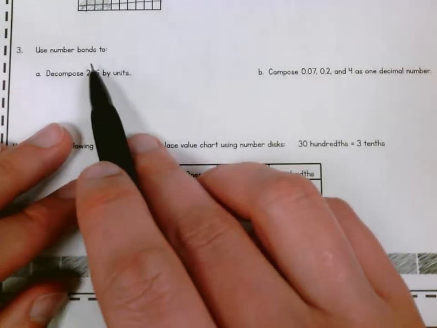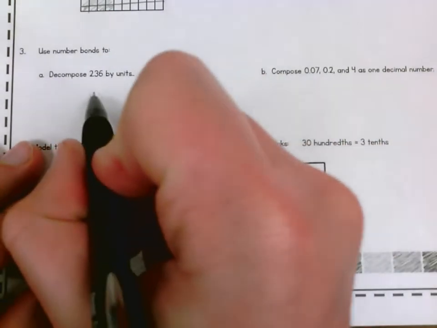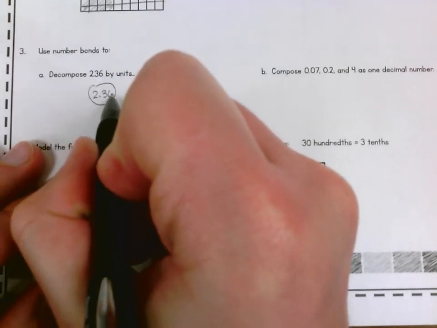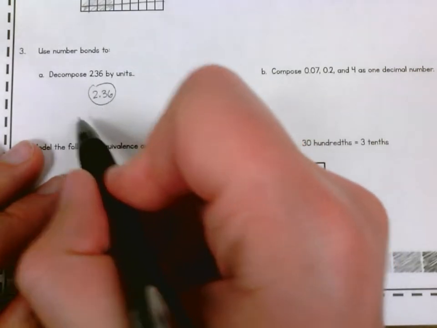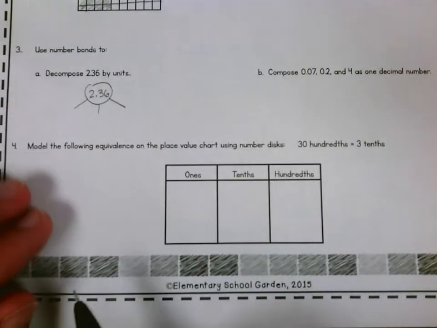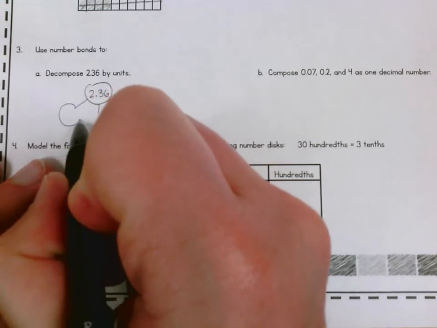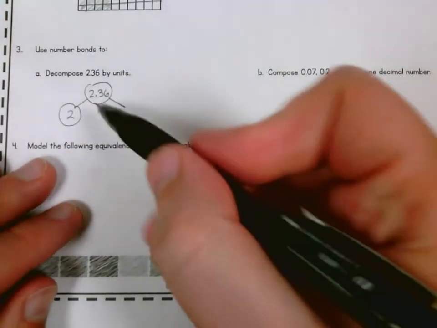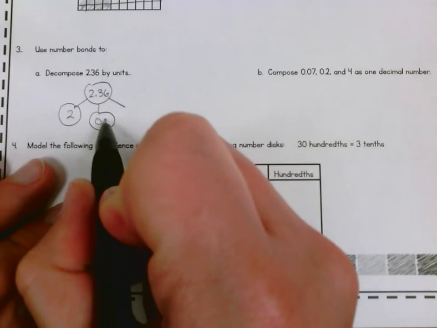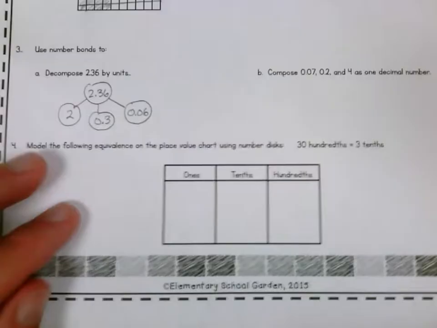Part 3 says use number bonds to decompose 2 and 36 hundredths by units. All right, so I'll make a number bond, and I'm decomposing 2 and 36 hundredths, so I'll put that in the top of my number bond. And I've got 3 digits, so there's going to be 3 parts to decompose. This 2 is 2 ones, so it's worth 2. This 3 is 3 tenths, or 0.3, and the 6 is 6 hundredths, so 0.06.